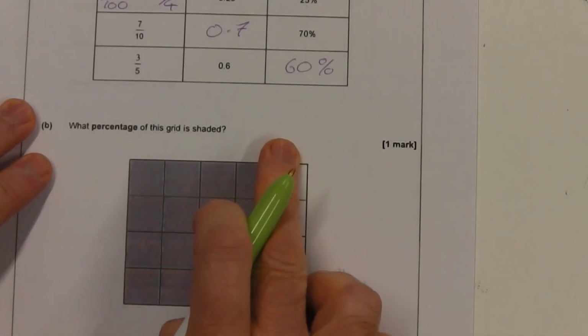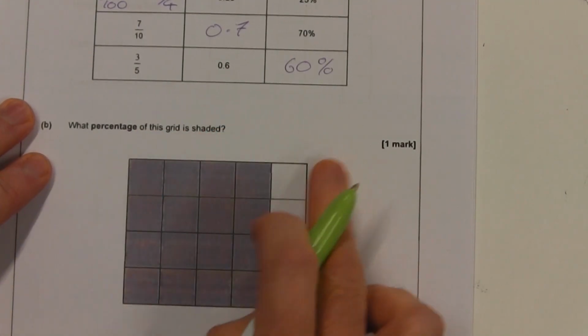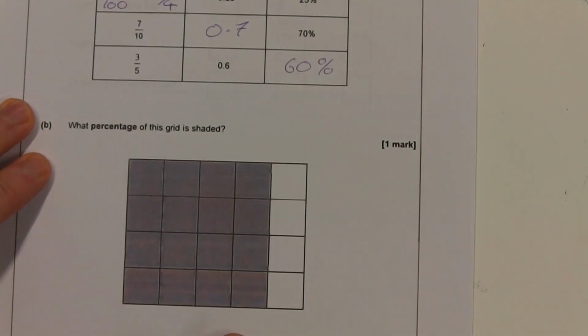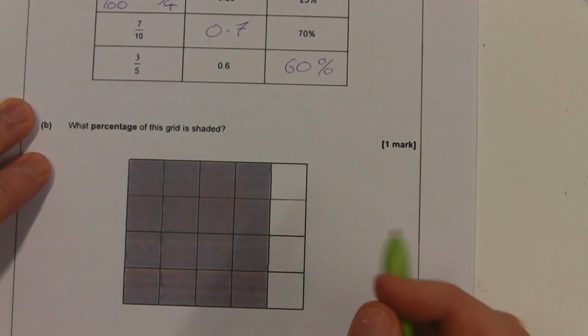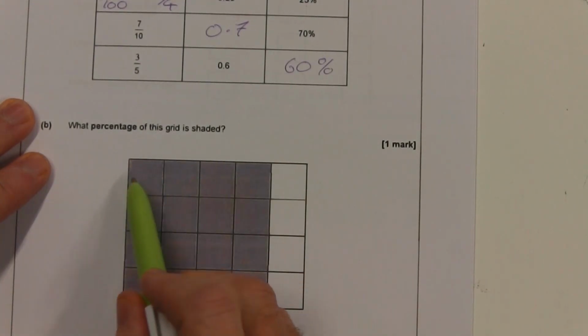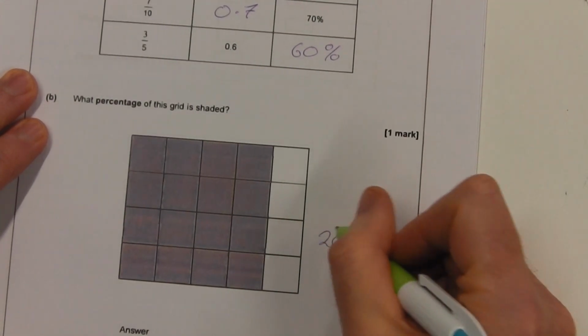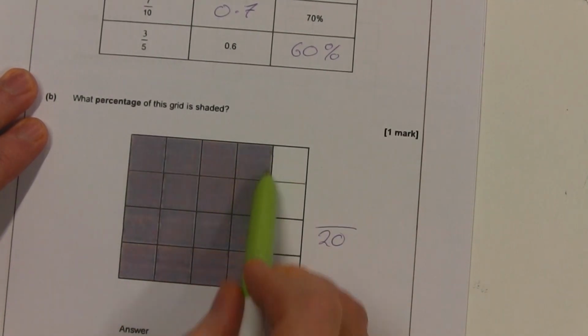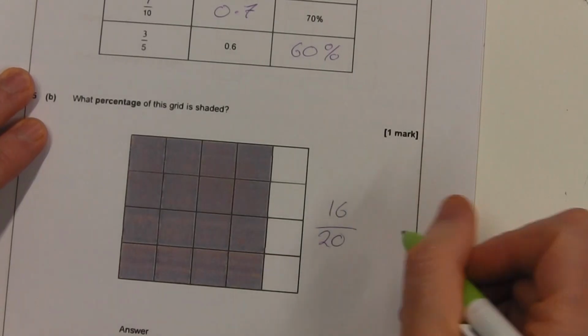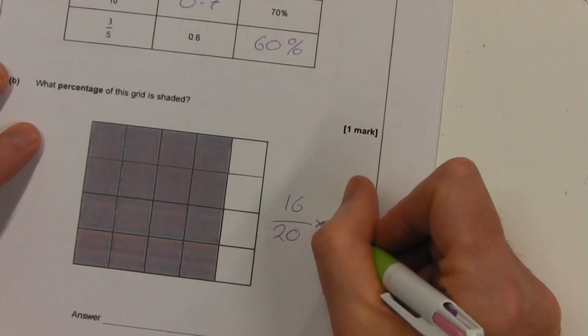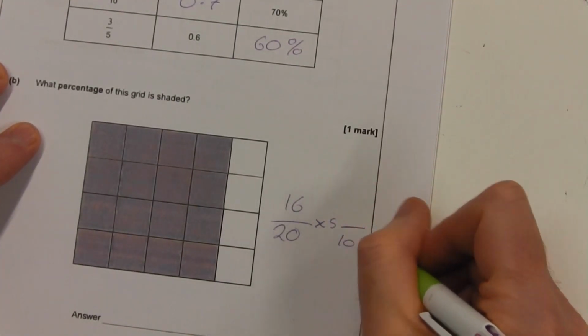Now if we look at these, which percentage of the grid is shaded, and we look at all those squares, a simple way is we can count up, and there's 5 across and it's by 4, so that gives us 20 squares, and the shaded is 4 times 4 to give us 16. And then we can just times that by 5 to make it out of 100.